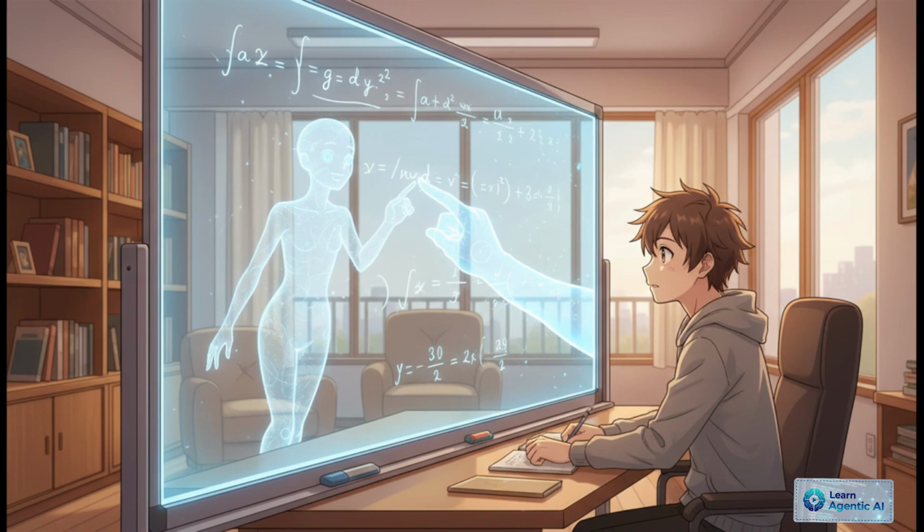And then, it gets even wilder. It can solve a complex calculus problem, writing out every single step of the solution in what looks like natural handwriting on a whiteboard. It's not just spitting out the answer. It's visually teaching you how to get there, exactly like a human tutor would.